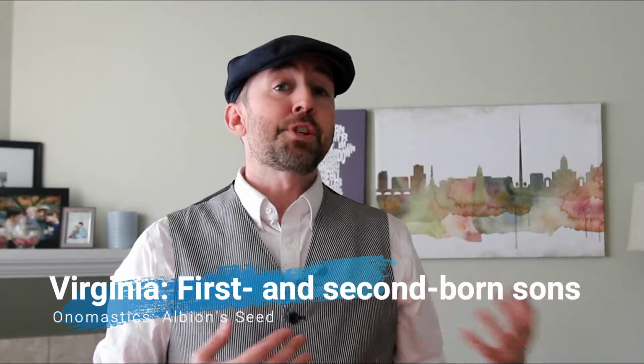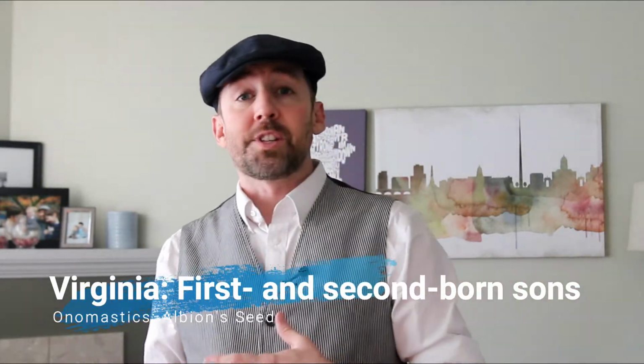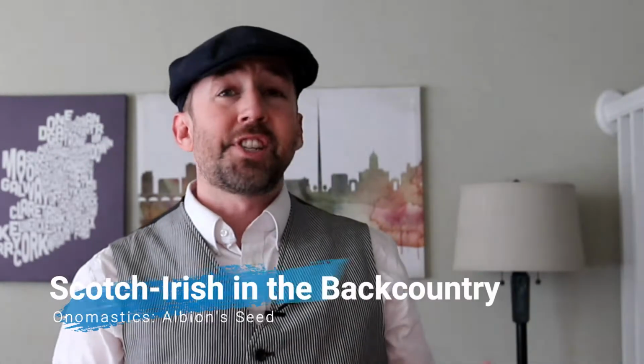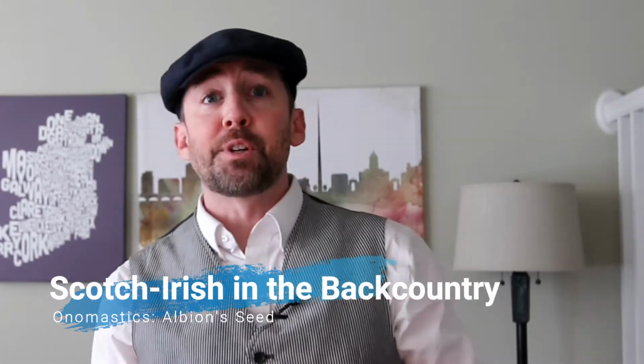Virginians also typically named their firstborn son after their paternal grandfather, and the secondborn son after the father. In some families, you'll see that pattern repeated for generations. Scotch-Irish tended to follow the same pattern, naming the firstborn son after the paternal grandfather, and the second or thirdborn son after the father. They preferred different names than Colonial Virginians, but the pattern was the same.